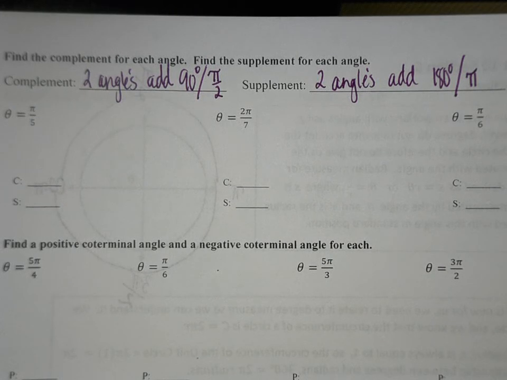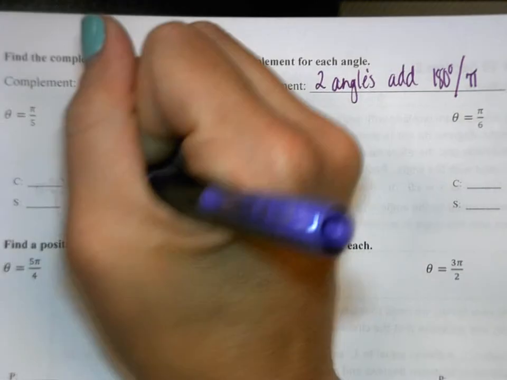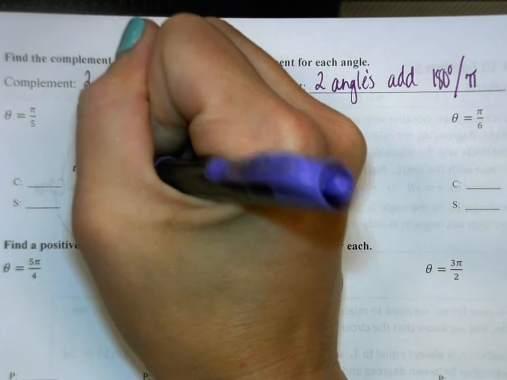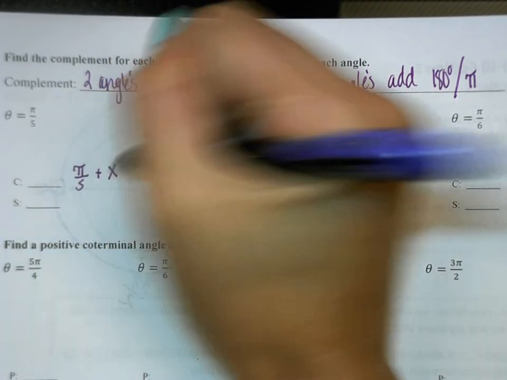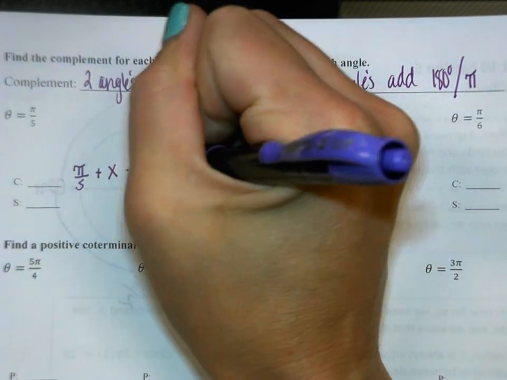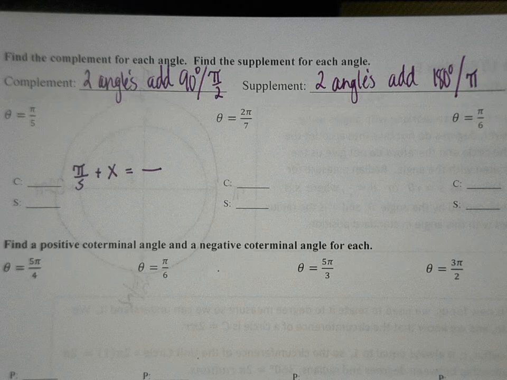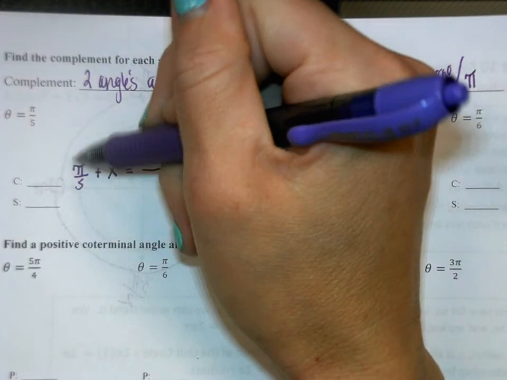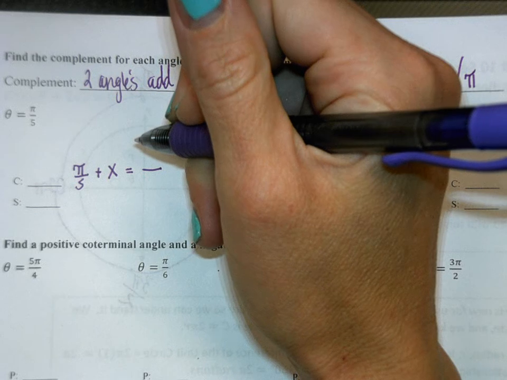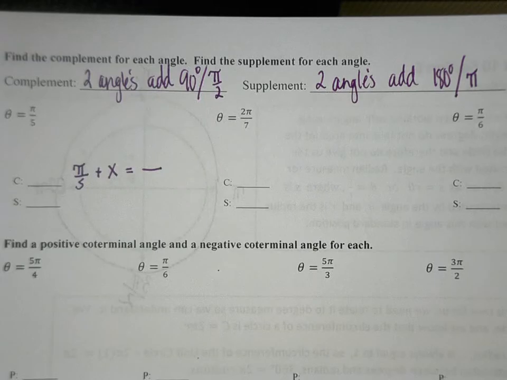Okay, so the way you're going to think about this is you have pi over 5 plus, I'm just going to put x, because plus something equals, and since this is 5, we want half of it, okay, which is going to be what? 2.5.